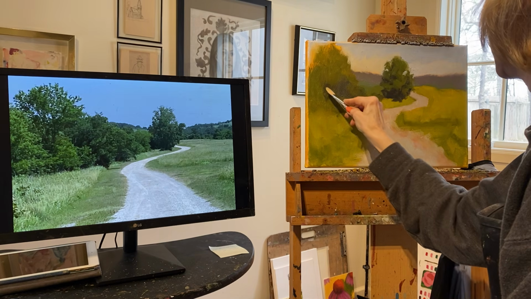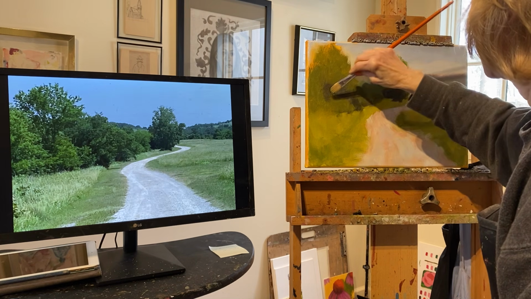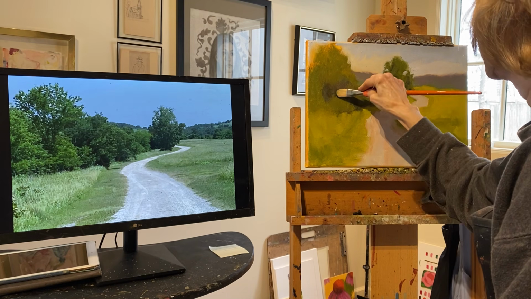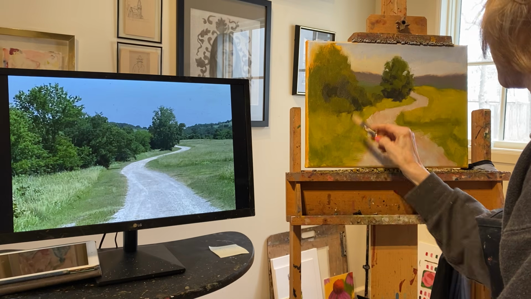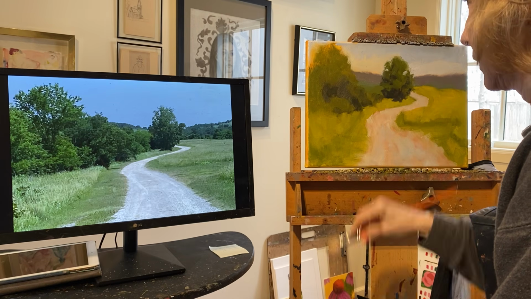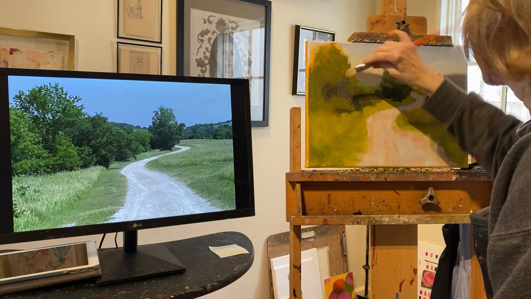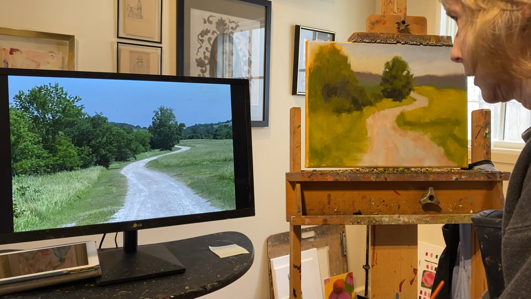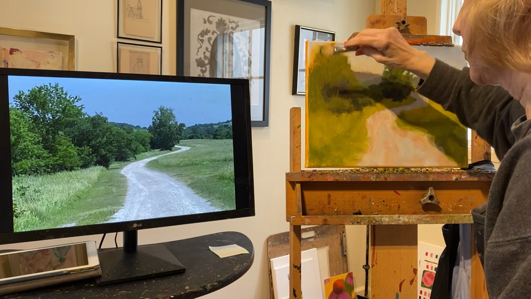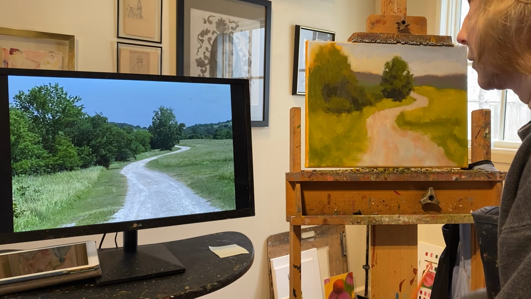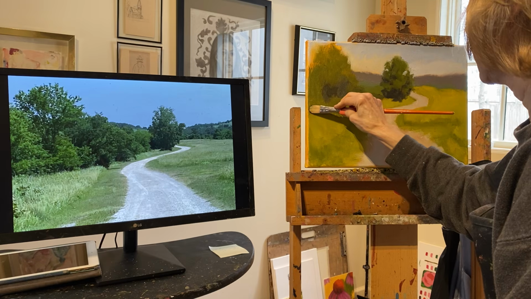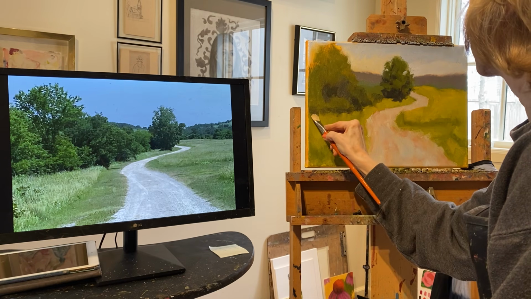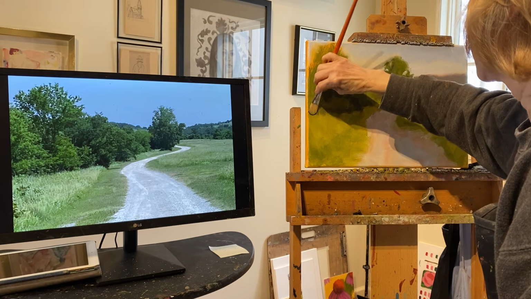As we paint, the more we paint, the more we look at our subject, the more we see. That's why it's so important that you don't panic early on and think, oh, this just isn't working, because you will see more as you go, and your painting is going to evolve. We're not going to start out and spend an hour making a great masterpiece.